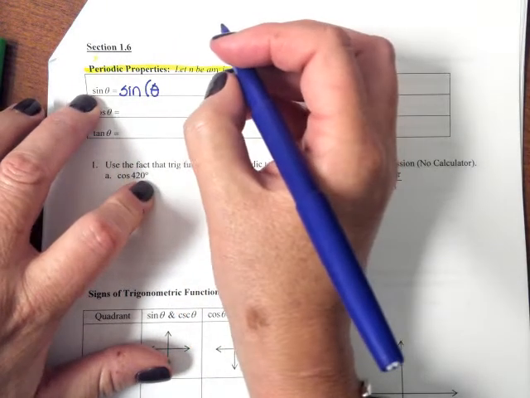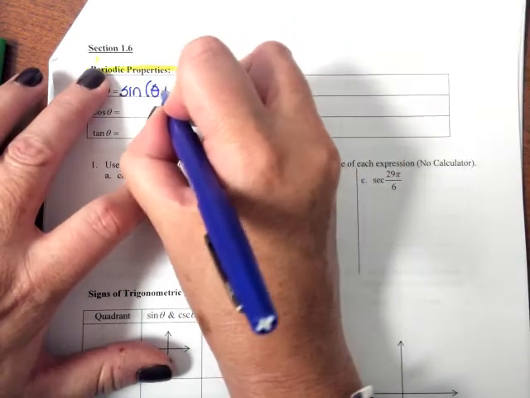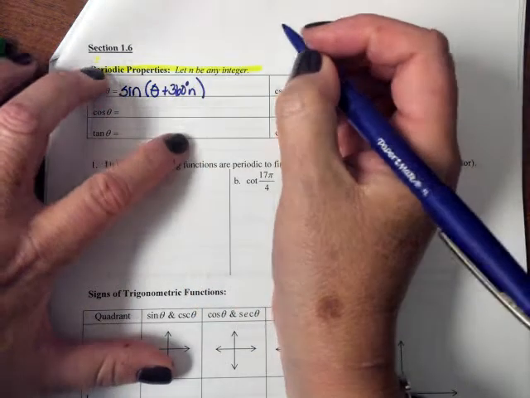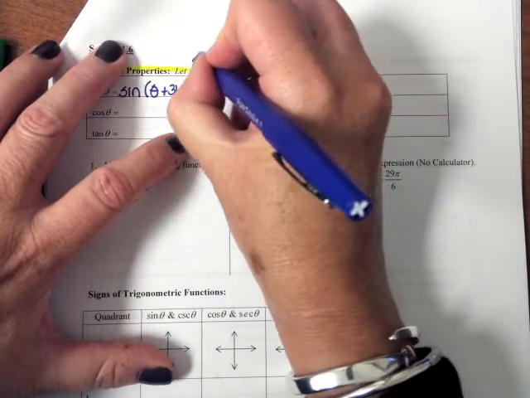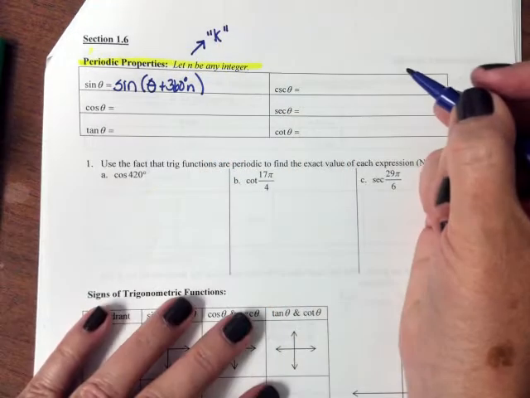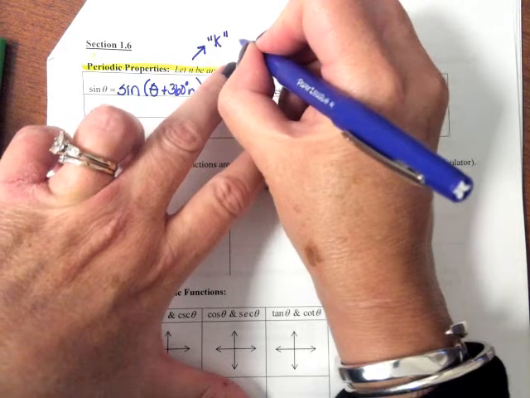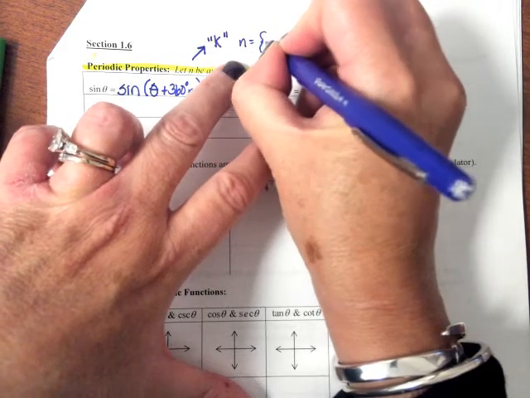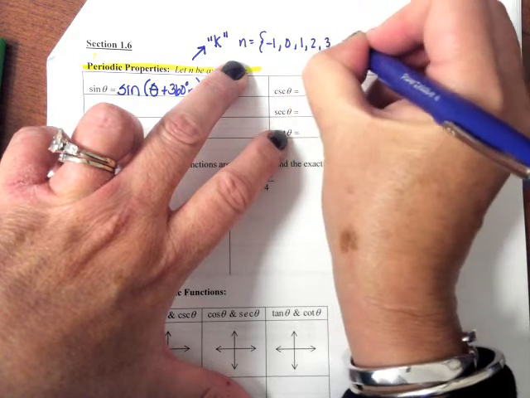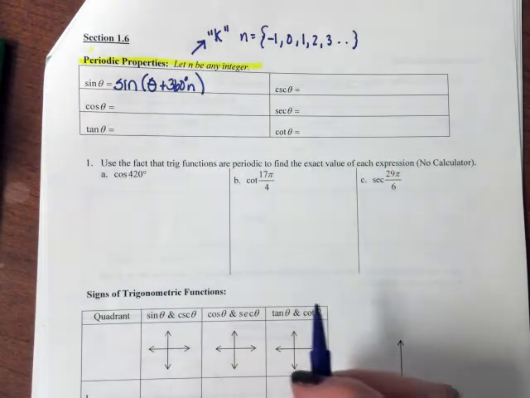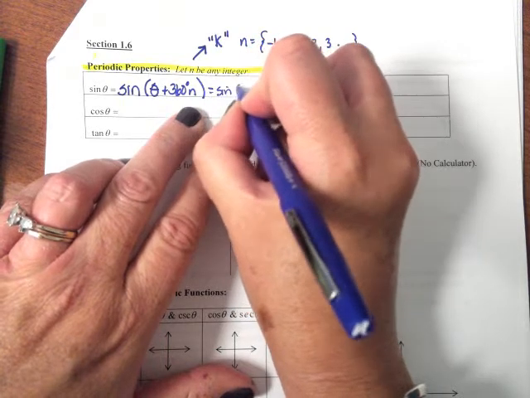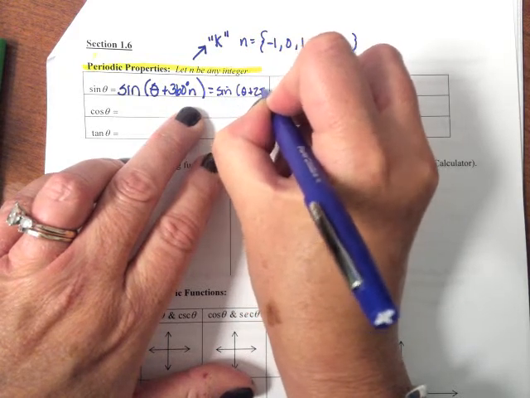So we could say sine of theta plus 360 degrees times n, and we can let n be any integer. Sometimes you'll see some textbooks use the variable k as well. And again, n or k can be equal to -1, 0, 1, 2, 3, and so on. Or in radians, we could say it's the sine of theta plus 2 pi n.